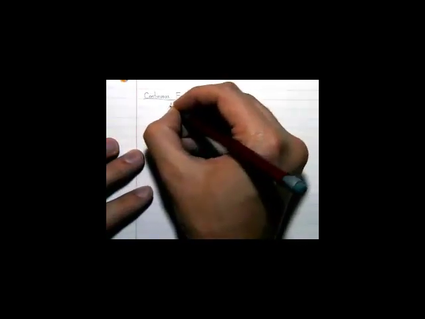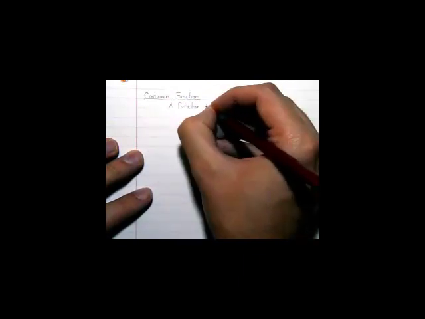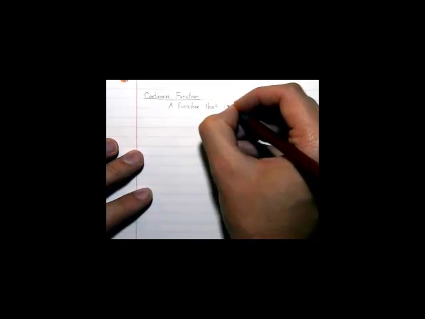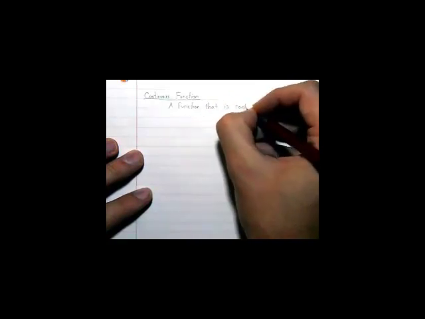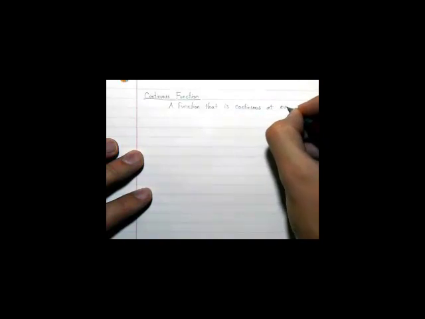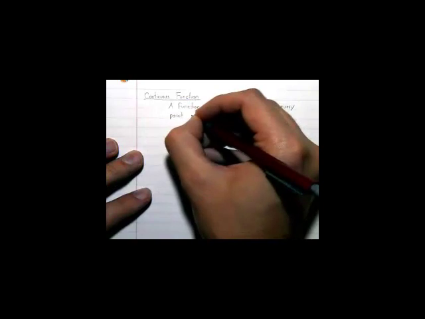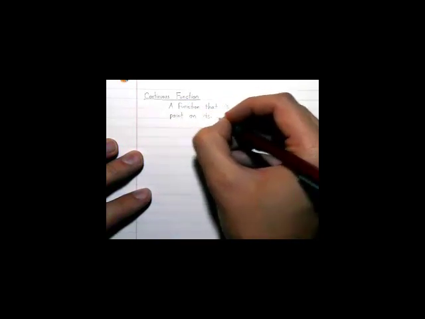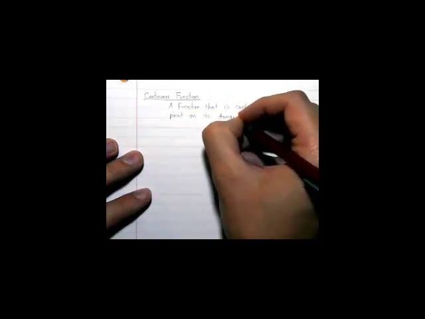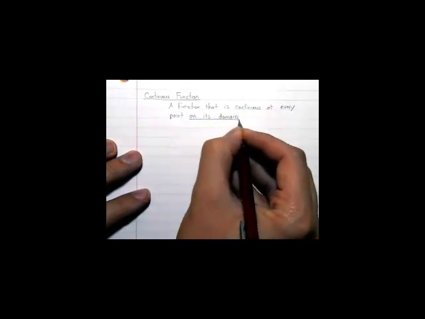It is a function that is continuous at every point on its domain. And the key phrase for this is on its domain.